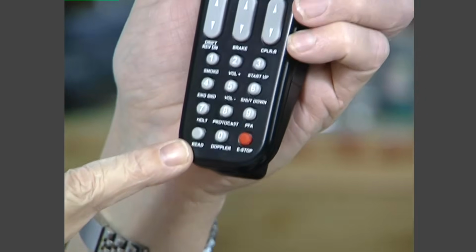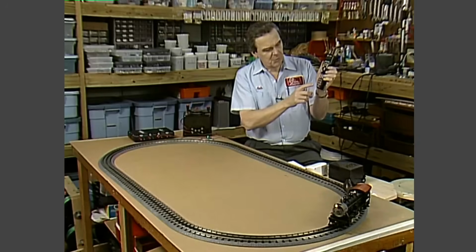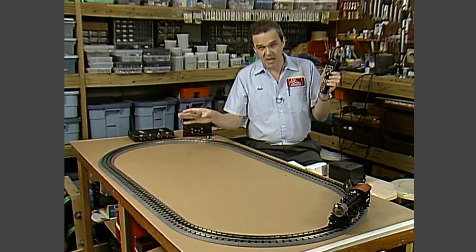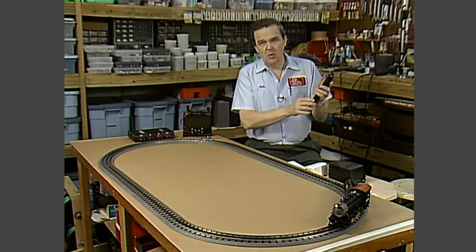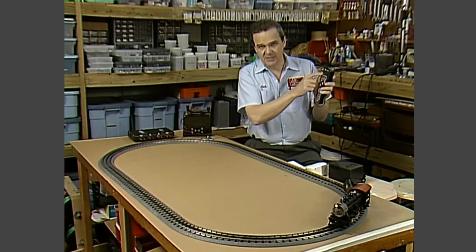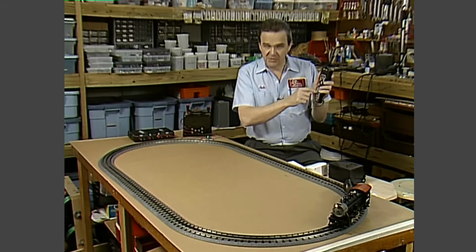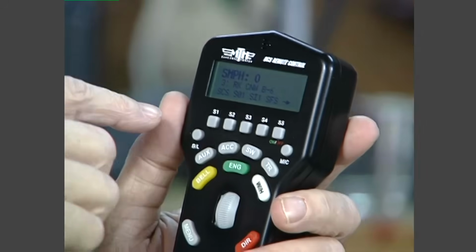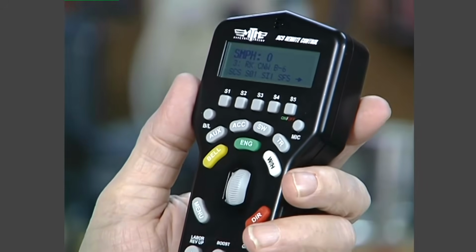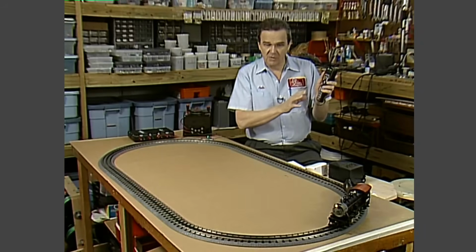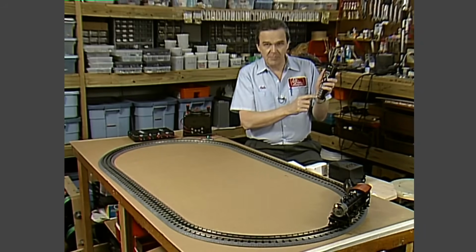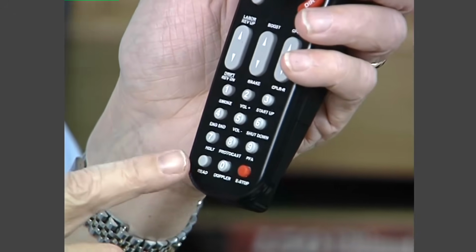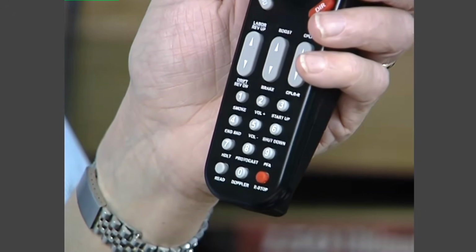This button, marked Read, is a powerful function. When you press Read, the system searches for all available TIUs and AIUs in the system. It also refreshes the active engine list. If a locomotive has been previously set into the remote and it's on the track, the remote will automatically move it to the active engine list when you push Read. If a programmed locomotive is not on the track, pushing the Read button will automatically move it to the inactive engine list.